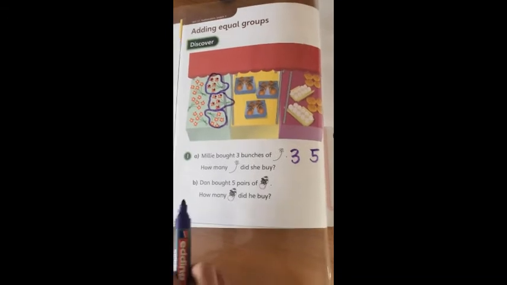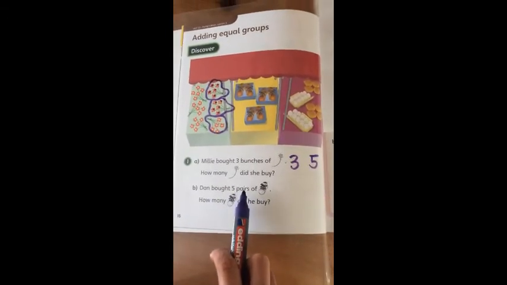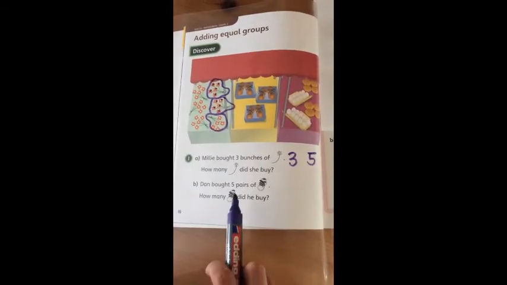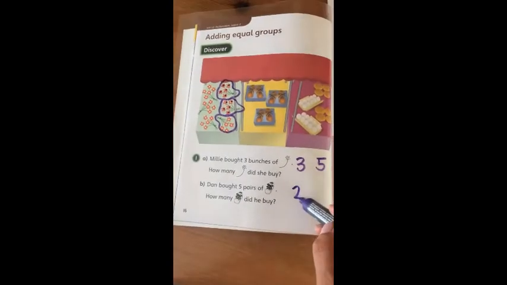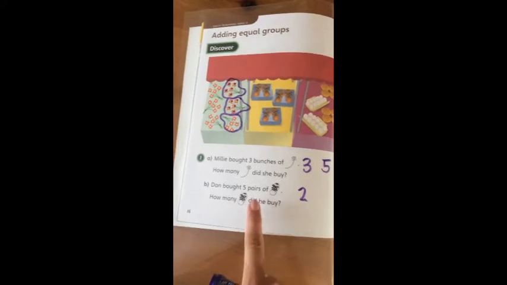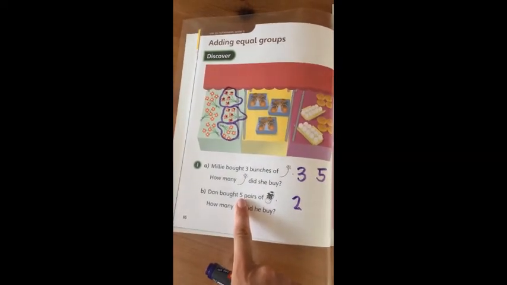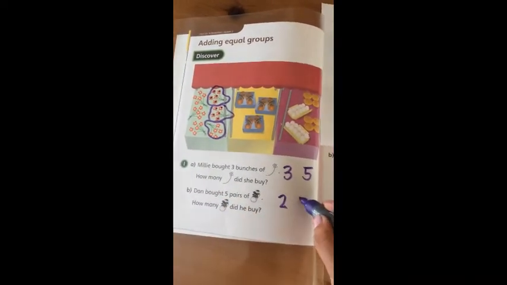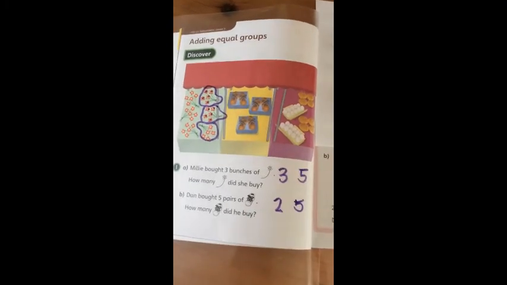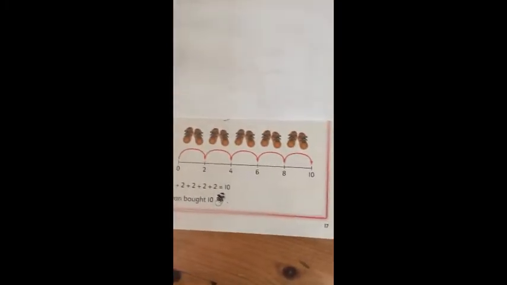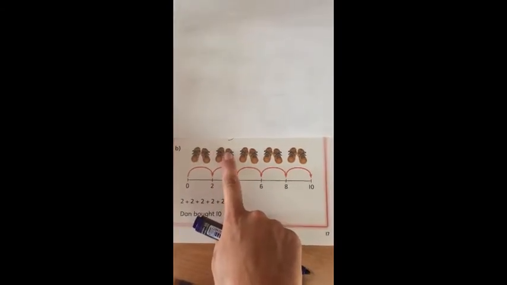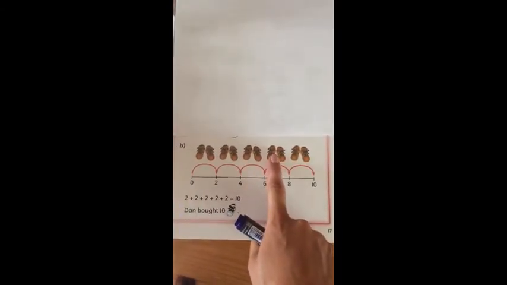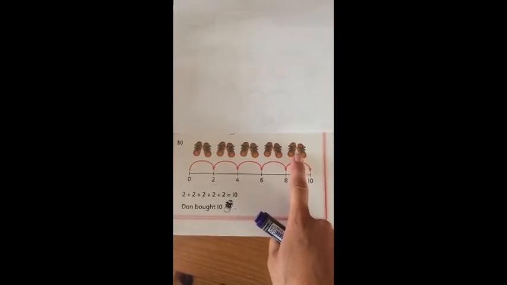Let's look at 1B. Dan bought 5 pairs of shoes. So how many is in a pair? You're right, there are 2 in a pair. And we're saying he bought 5 pairs. So let's look over here together. So we've got 1 pair, 2 pair, 3 pair, 4 pair and 5 pairs.